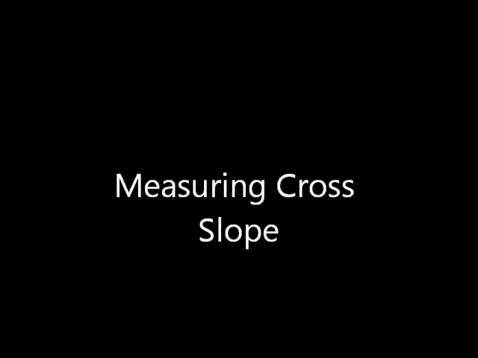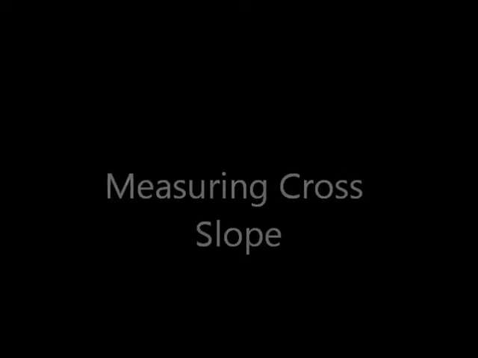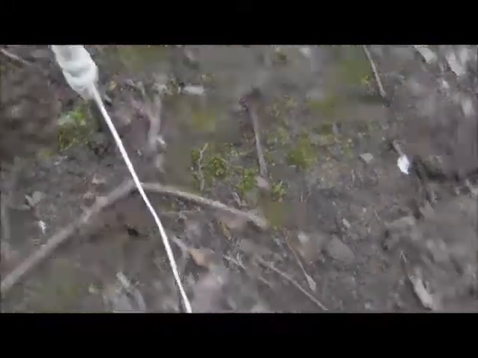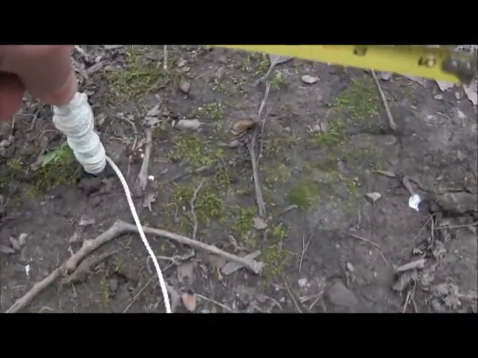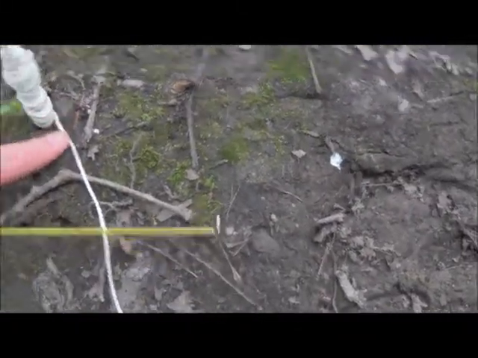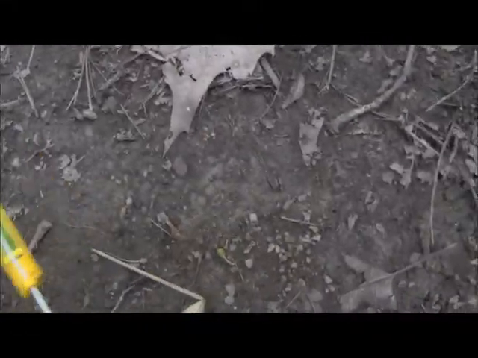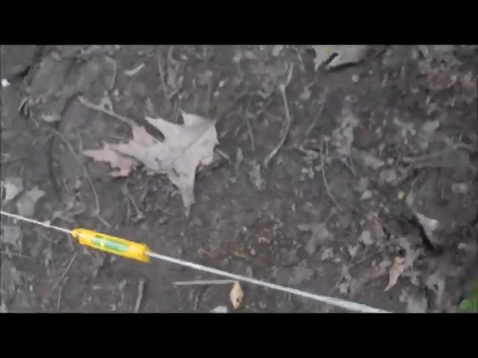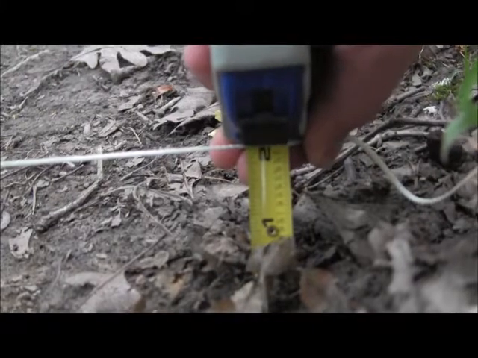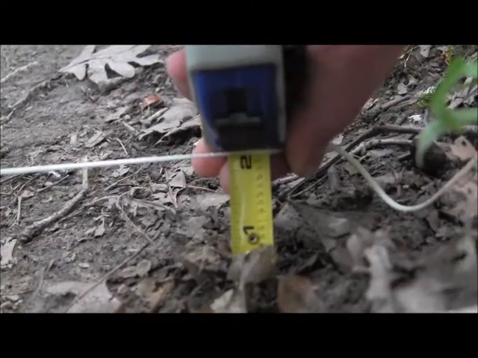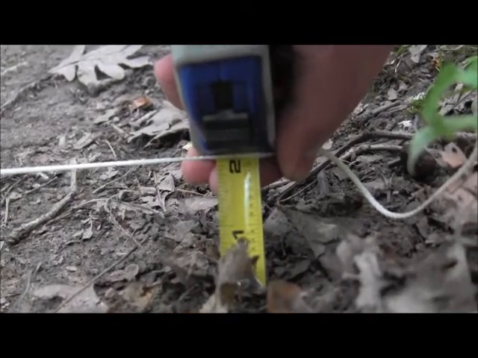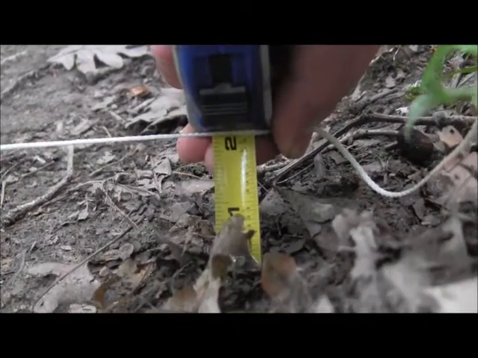Measuring cross slope. With a line attached to a stake or a nail on the high side of the trail, extend the line to the opposite side of the trail roughly perpendicular to the main tread. Make sure the line is set at ground level. Attach a line level to the line and level. Measure the height of the line from the ground on the low side. Record your results to the nearest ½ inch on your data sheet.